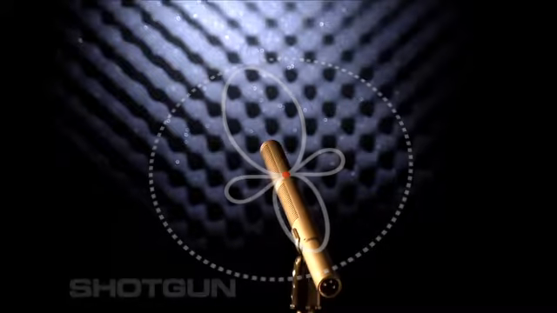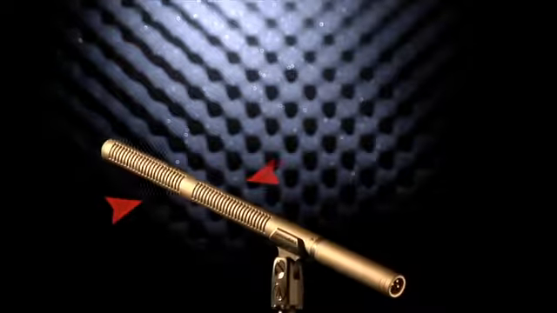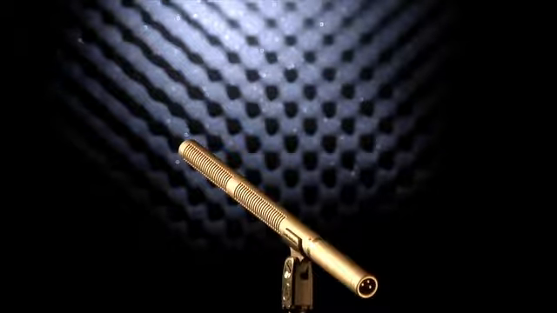The construction of a shotgun mic has the element placed inside a long tube with slots up and down the side. The result is a very narrow pickup pattern to the front, while wave cancellation eliminates most of the sounds coming from other directions.